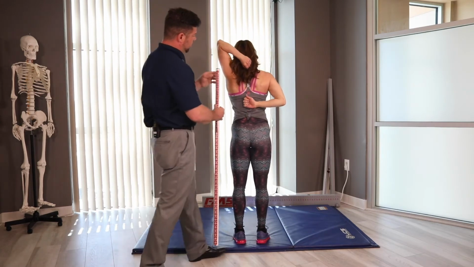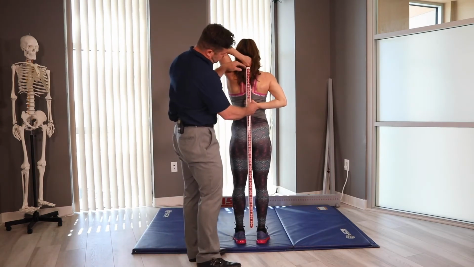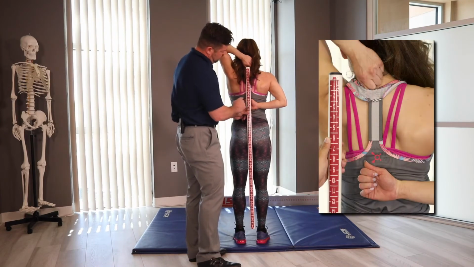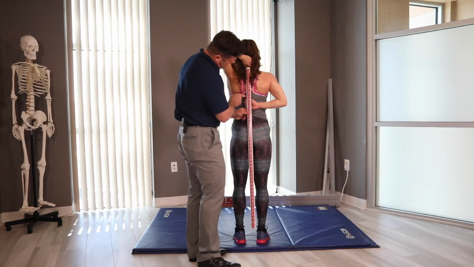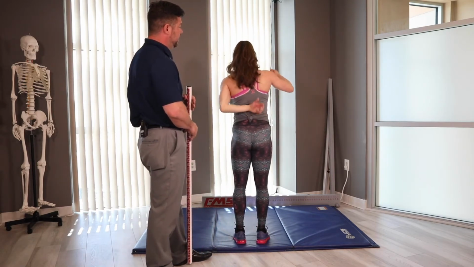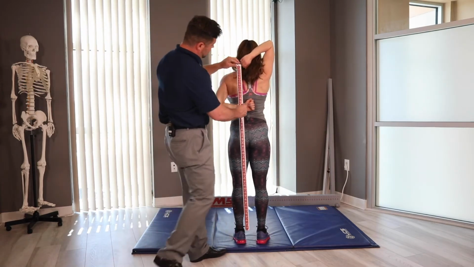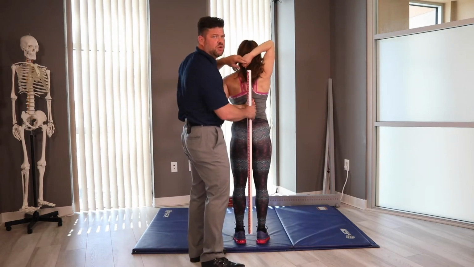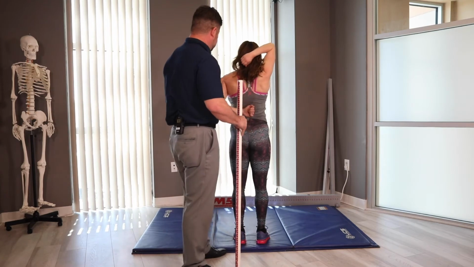And again, we're measuring here, and again, we're looking for an asymmetry. So on this one, you can actually see, I don't know how well the camera can show, but this one, she's actually almost at 8.5. Do the other side one more time, Jen. And this one, she's actually almost 9, almost 9.5. So we know that we have an asymmetry. So bring your shoulders down.